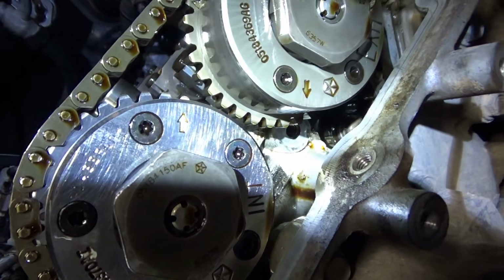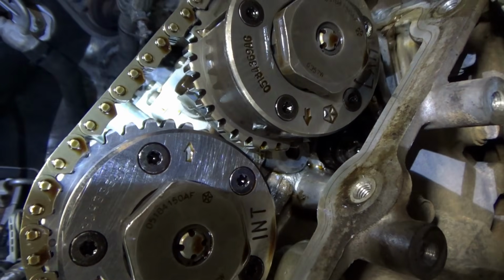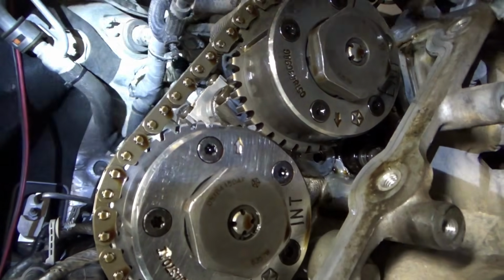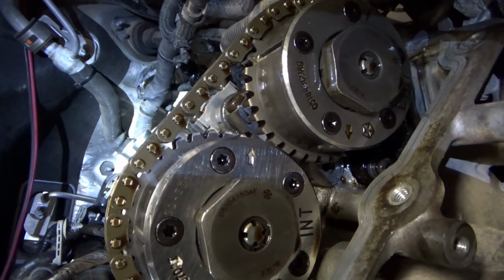Holy crap. How is this head even working? So that oil was just getting spit out. This had no oil pressure.